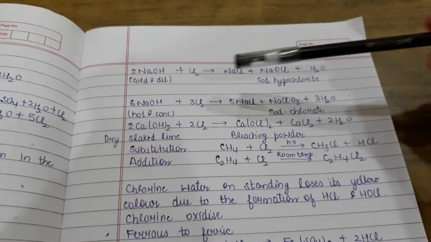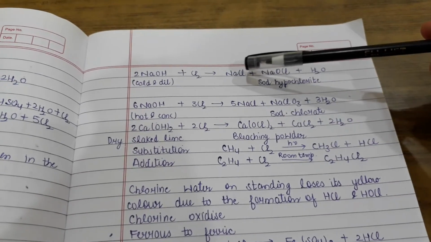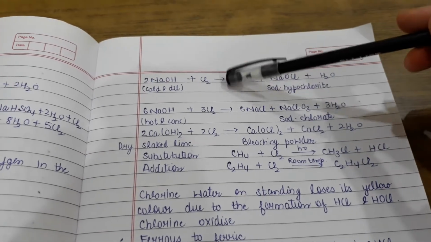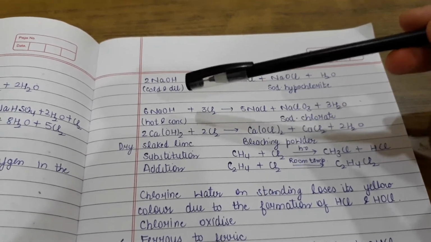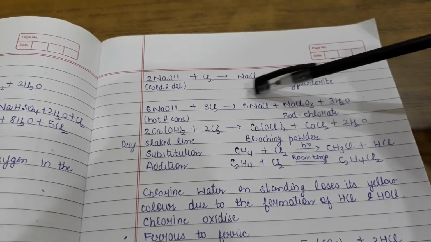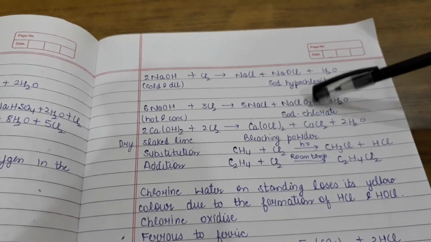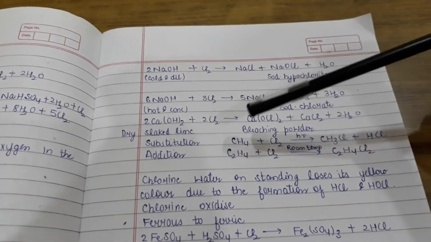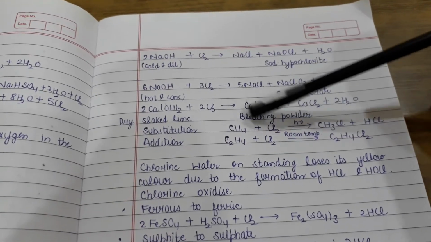When cold and dilute sodium hydroxide reacts with chlorine, they form sodium hypochlorite and sodium chloride. And when hot and concentrated NaOH is treated with chlorine, it also forms chloride, but a different product, sodium chlorate. And when dry slaked lime reacts with chlorine, it forms bleaching powder.